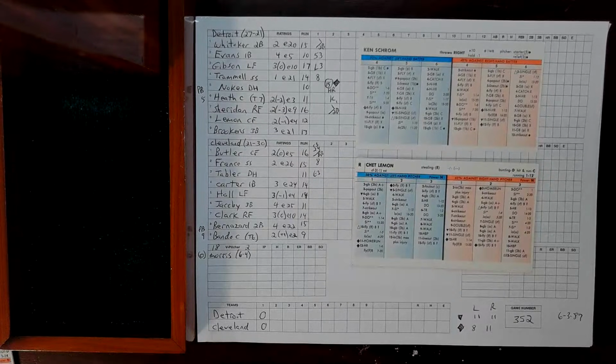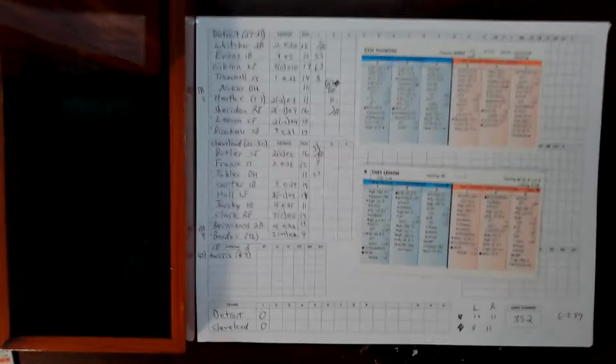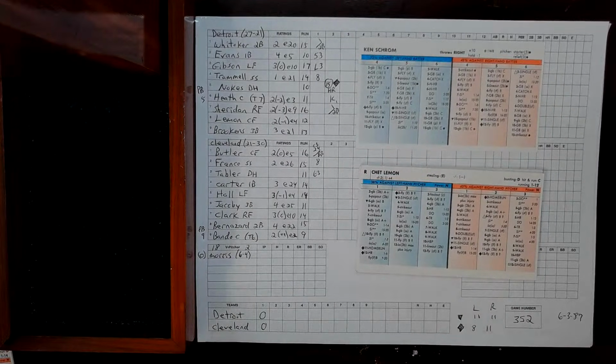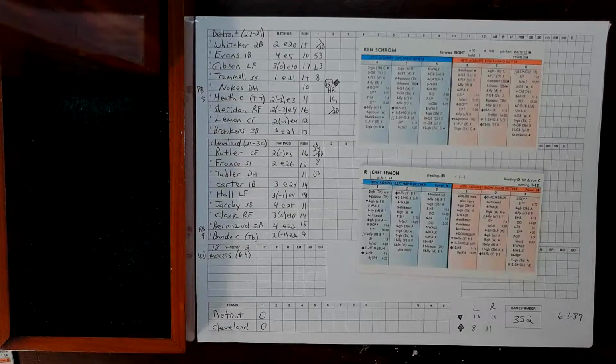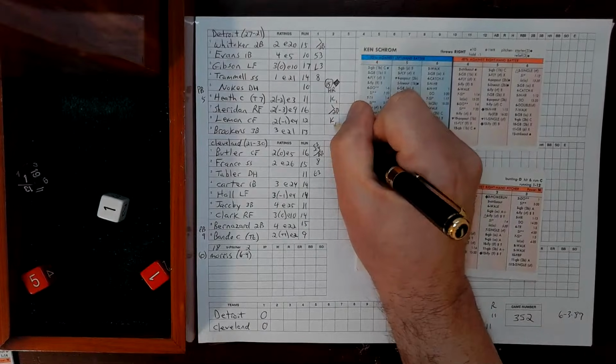Chet Lemon, center fielder. He's been out of the lineup for a long time. He's finally back in the starting lineup. Let's see. Lemon has really been struggling, hitting .193 on the replay, a homer, 8 driven in. He hit .277 real world. 1-6, and that's another strikeout for Schramm, his second of the inning.